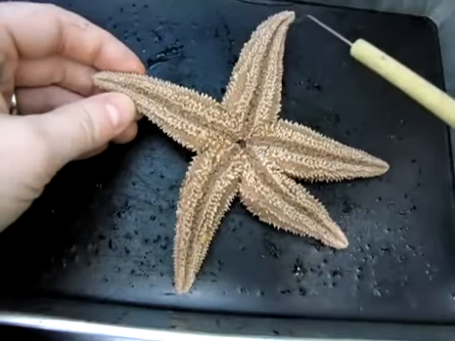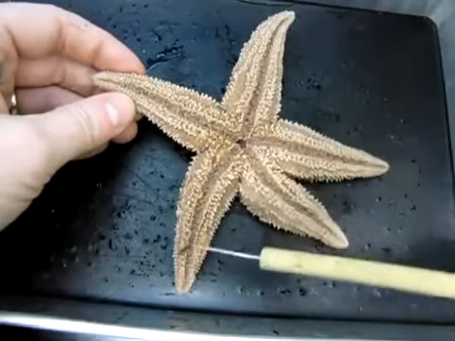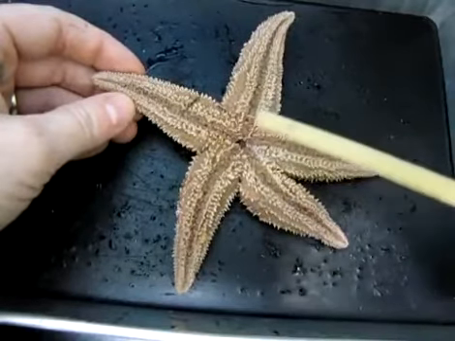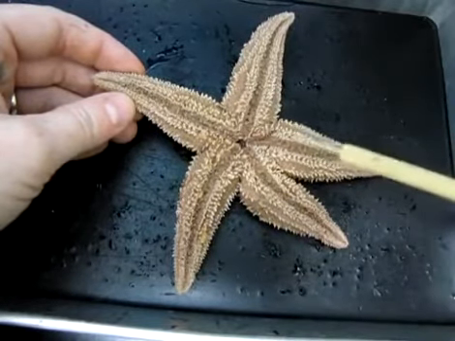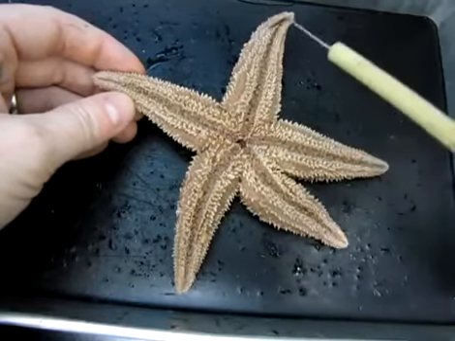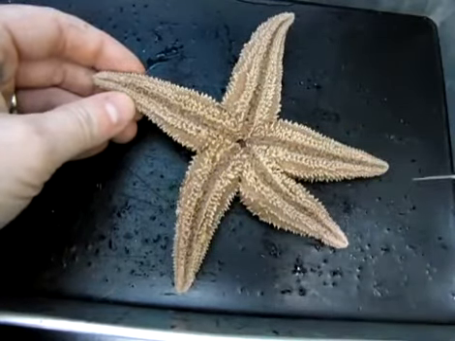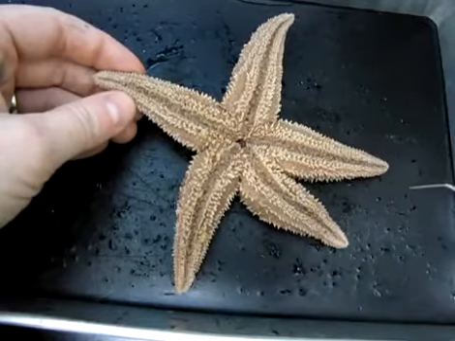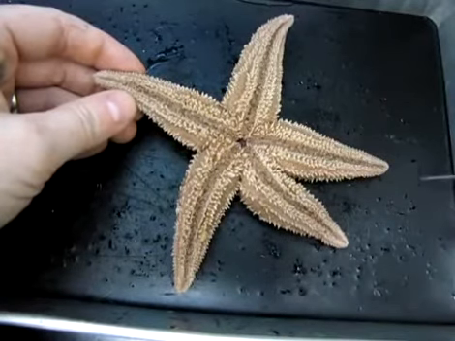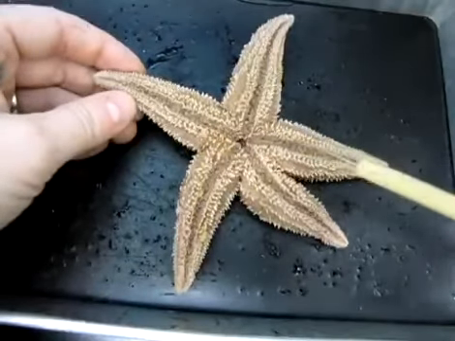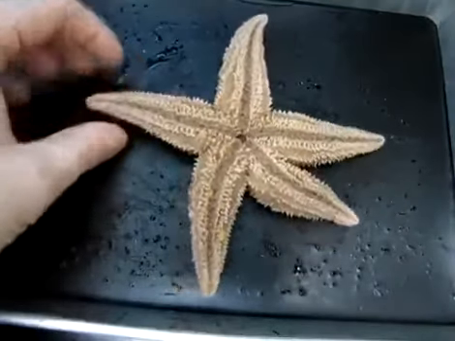So something else that we can see on the underside while we're here, you'll note that there are a number of little suction cup-ended tubes running down each of these appendages. Those are called tube feet, and tube feet are involved in locomotion. They can be used to grasp objects or adhere the animal to objects as well. So these are tube feet. These are another unique characteristic of the echinoderms.